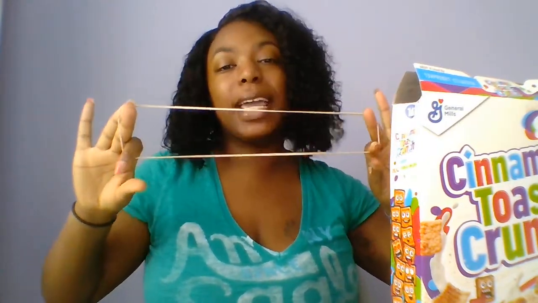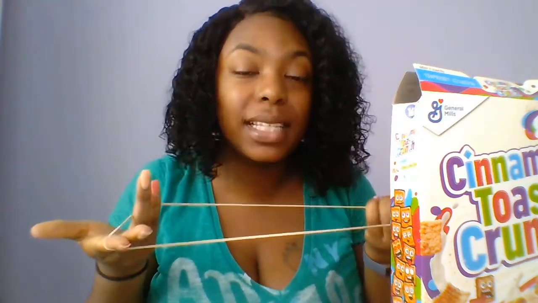Okay, and I'm gonna not peek. He collected rubber bands. And you can use your imagination too. This could be a slingshot if you wanted it to be a slingshot. You know what I'm saying? So just be creative and keep the story going.